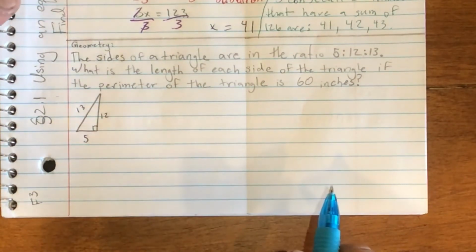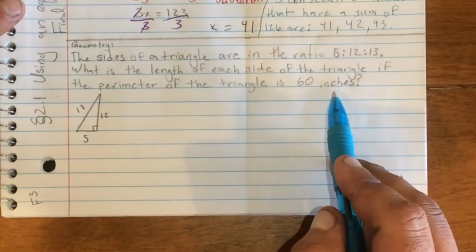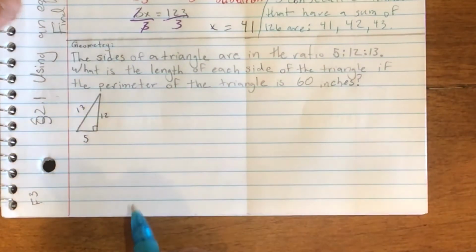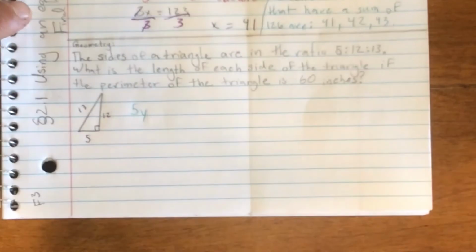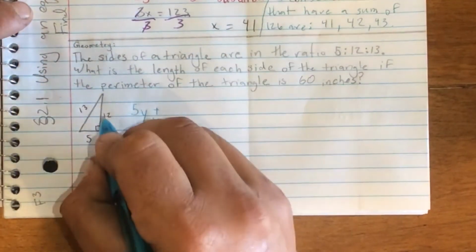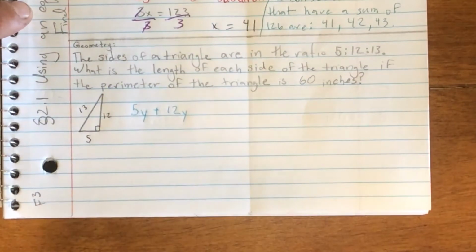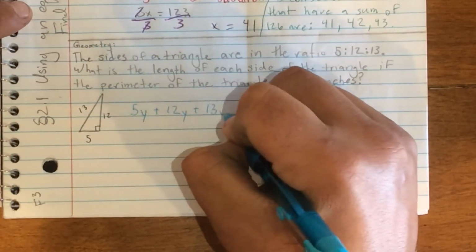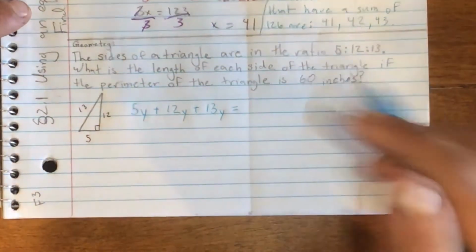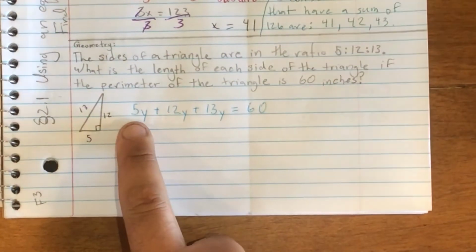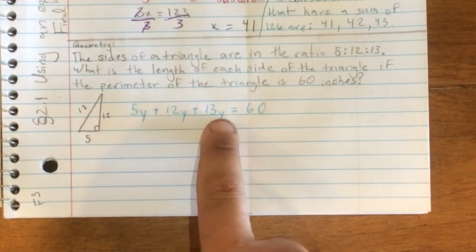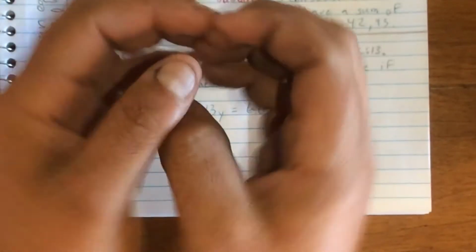So we need a common variable. Since we're using perimeter in inches, I guess P would be a little confusing, so let's just use Y. We haven't used Y in a while. So we're going to have our first one, which is 5Y, plus our 12Y, plus our 13Y is equal to our perimeter, which is 60 inches. Remember that this is just a ratio. So this is going to help us plug in either how big or how small it's going to get, depending on what we're doing.